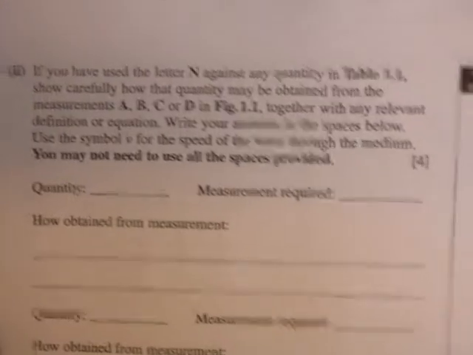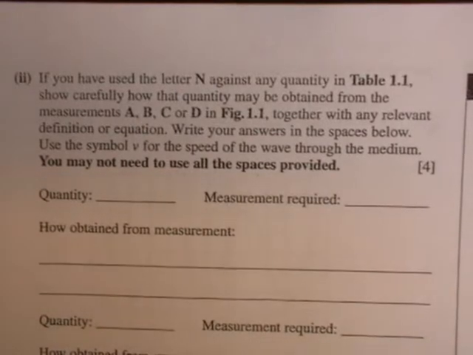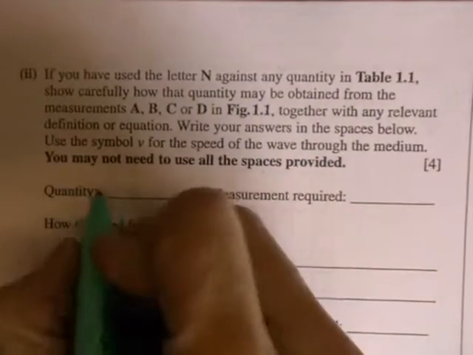It then says, if you've used the letter N against any quantity, show carefully how that quantity can be obtained from the measurements A, B, C or D, together with any relevant definition or equation. Write your answers in the spaces below. Use the symbol V for the speed of the wave through the medium. You may not need to use all the spaces provided. So we have only two things there, frequency and wavelength, which you can't get. So the first one is frequency.